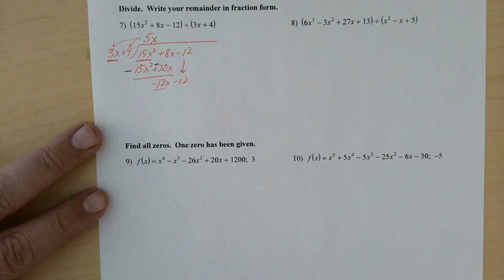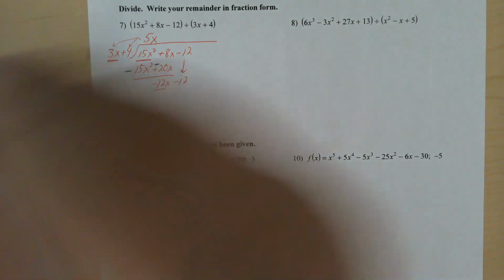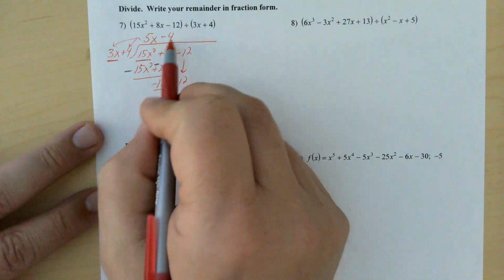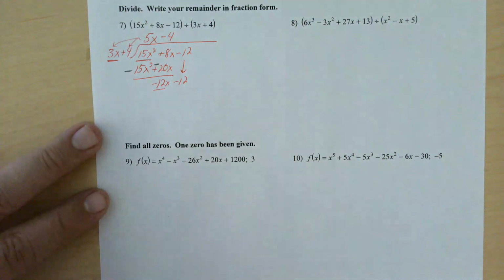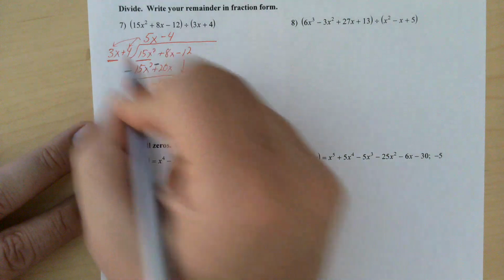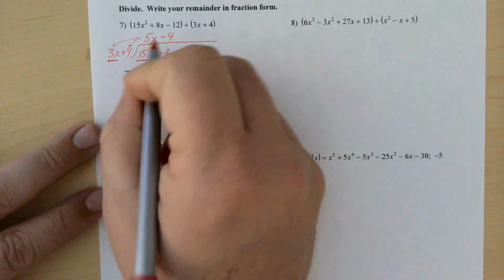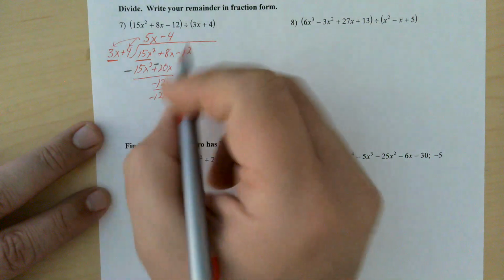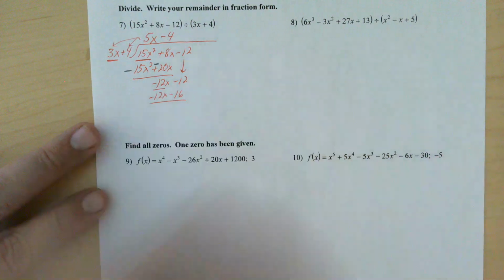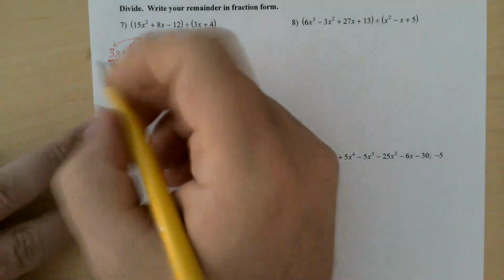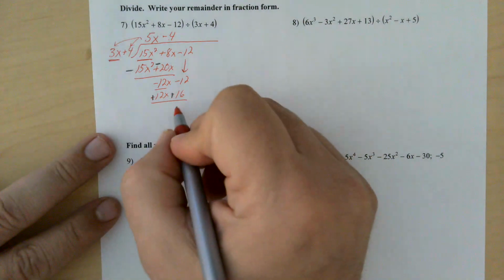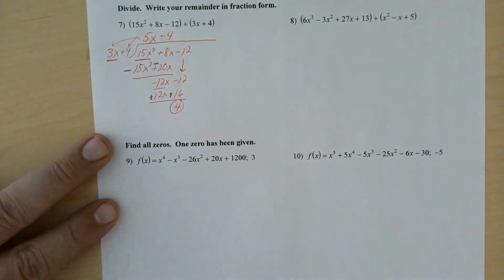And I start this process over again. 3 fits into negative 12. It's going to be a negative 4. And the x, you don't have an x here because x and x cancel out. So you just have a negative 4 up top. I'm going to multiply negative 4 times each of the terms on the outside. So negative 4 times 3x is negative 12x. Negative 4 times 4 is negative 16. I draw my line. I change the signs to their opposite. And in this case, I get a remainder of 4.